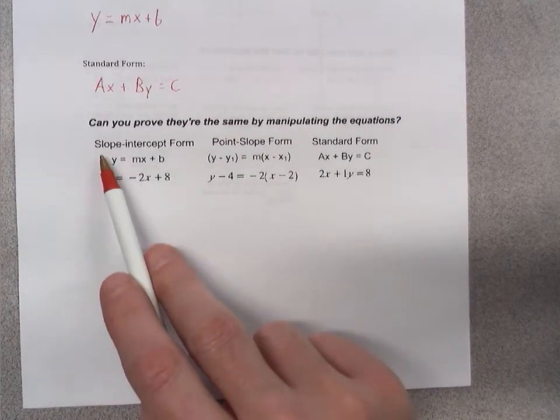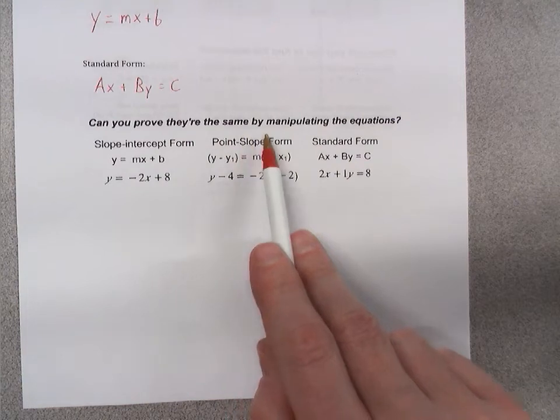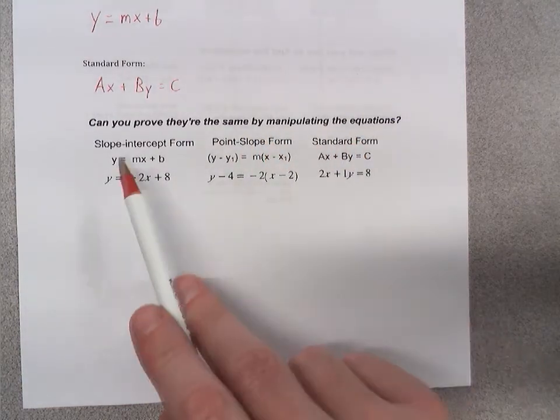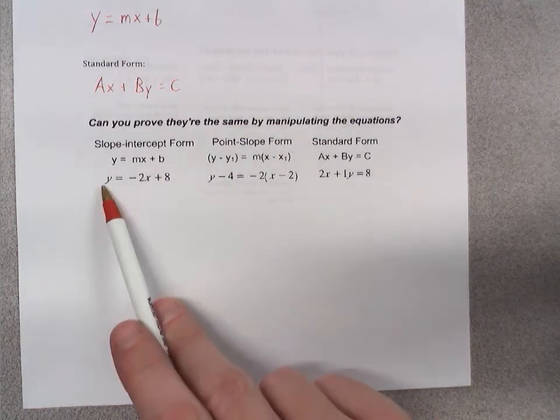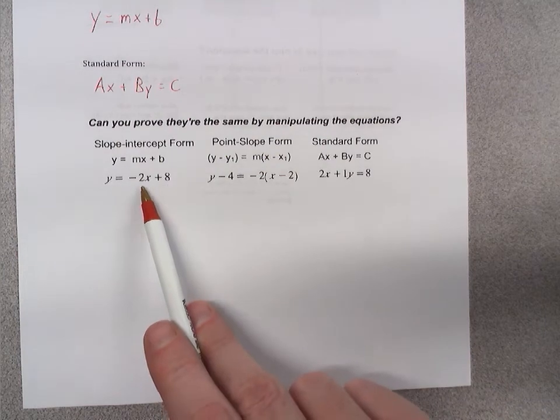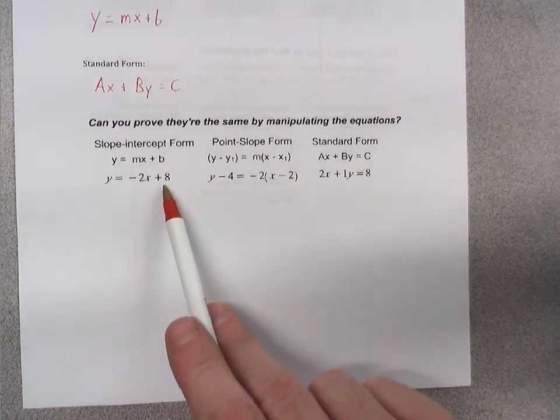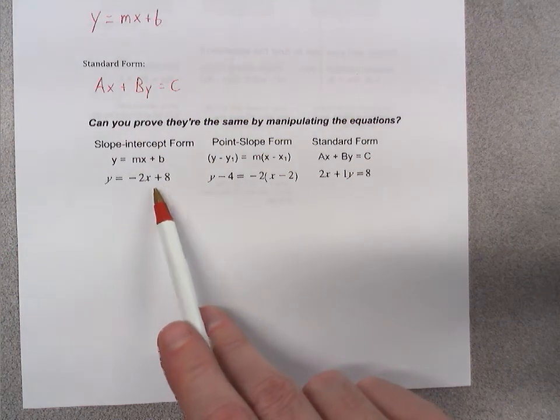So let's look at these. Can you prove they're the same by manipulating the equations? So here we have, of course, our slope-intercept form, y equals mx plus b. And here's a version: y equals negative 2x plus 8. So negative 2 is our slope, plus 8 is our y-intercept.